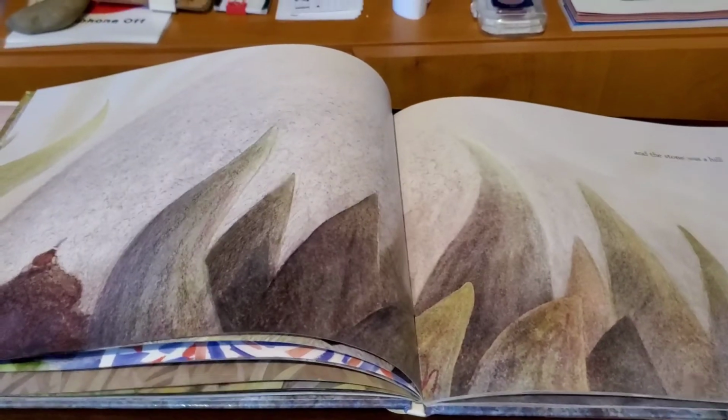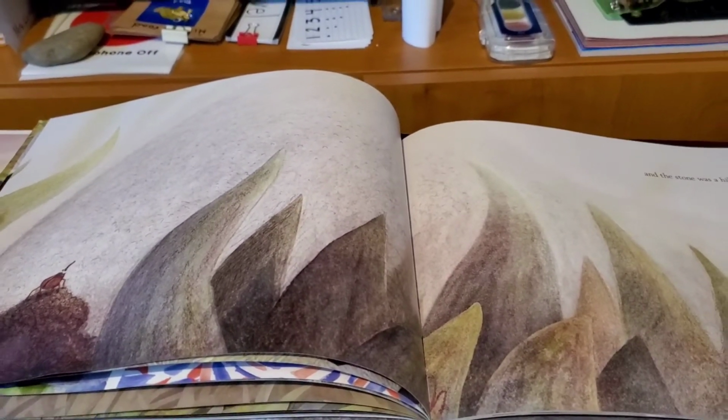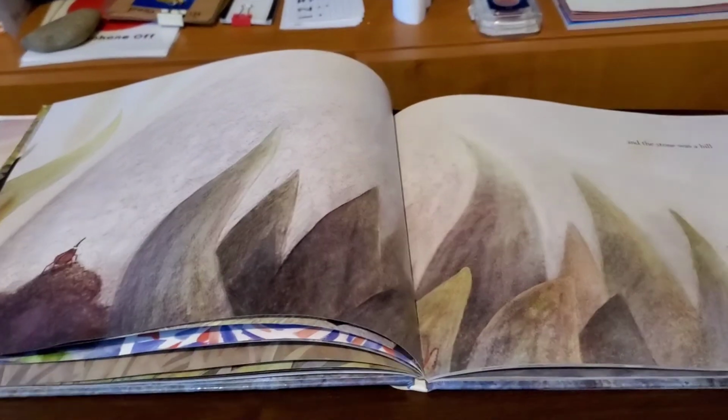And we are going to do a perspective painting today. I'm going to show you a rock, and you can paint it 2 times.